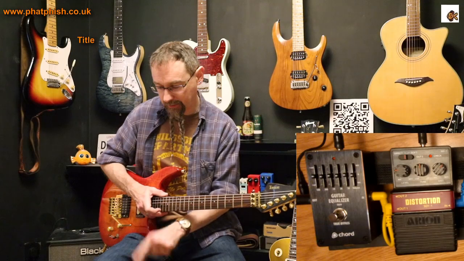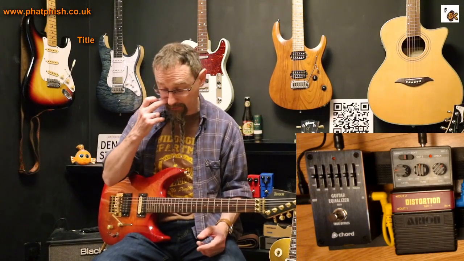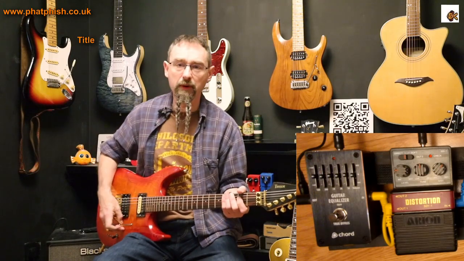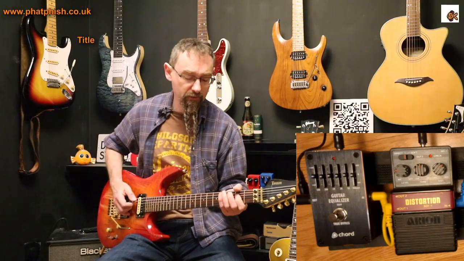sometimes. So as you can see, the settings I've got here, we've got the level at about unity, tone is set in the middle, and the distortion is about 1 o'clock, 2 o'clock. So we're giving it some beans. This is the clean sound of the guitar.